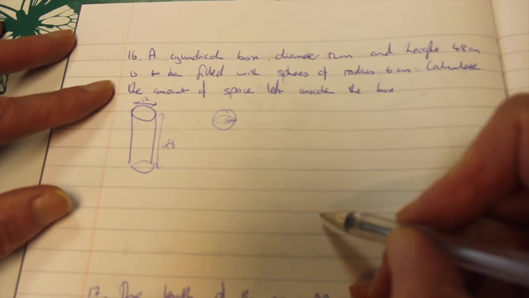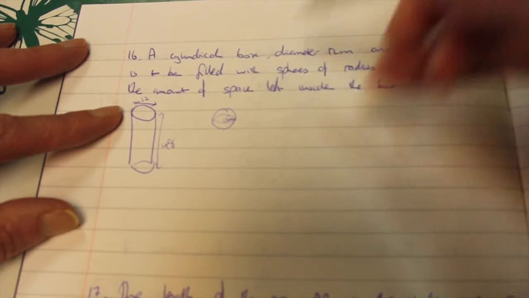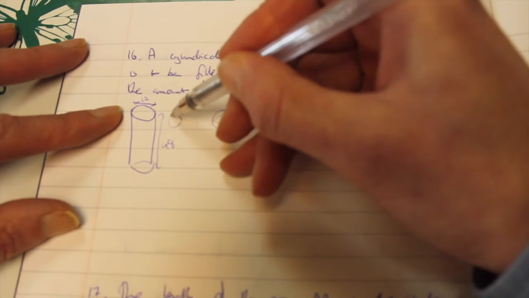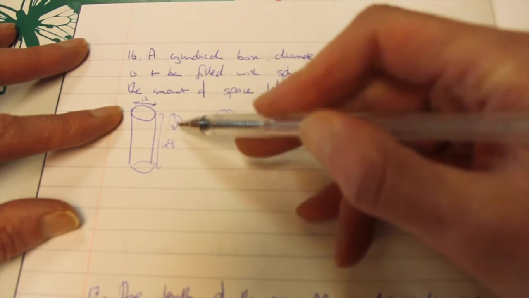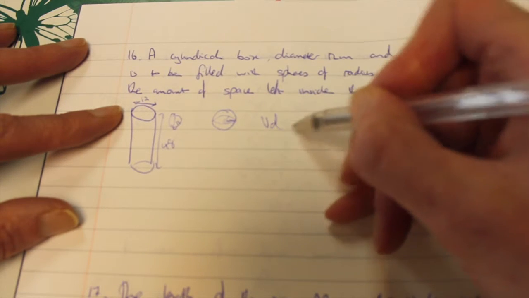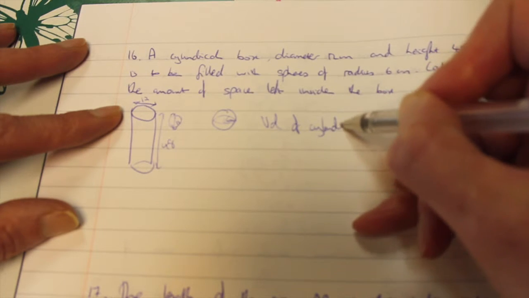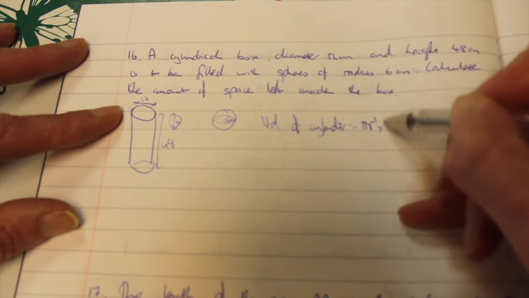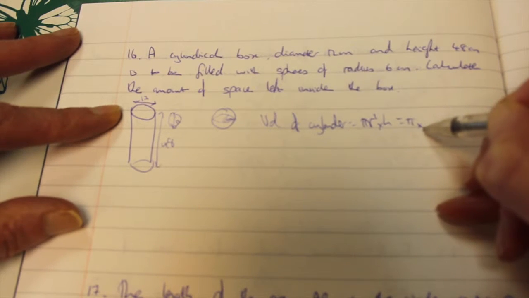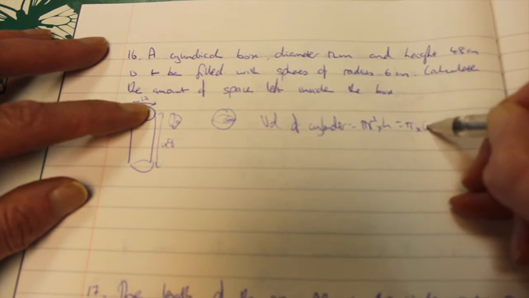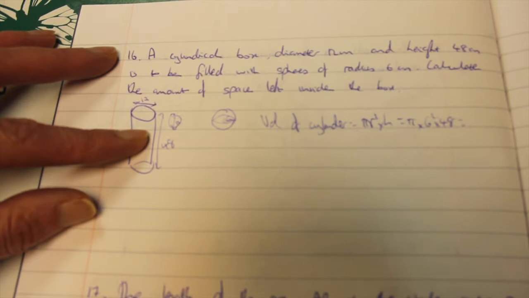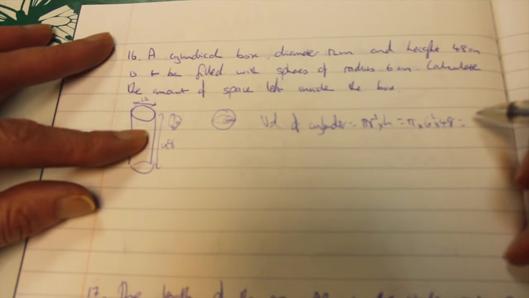Calculate the amount of space inside the box. Now, first of all, if you've got the radius of a sphere of 6, each sphere is going to be 12 in diameter, so you're going to fit 4 spheres in that box. So I'm going to have volume of cylinder, which is the area times the height. So it's pi r squared, and the radius is going to be 6 squared and the height is 48. So on the calculator, 6 squared times 48 gives me 1728 pi.